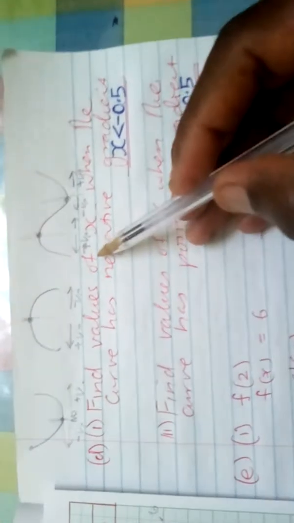Let's look at another example. Here, we are told to find the values of x when the curve has negative gradient. Now, when does a curve have negative gradient? Here we have an example. If our curve is turning upwards, at the turning point we have no gradient.